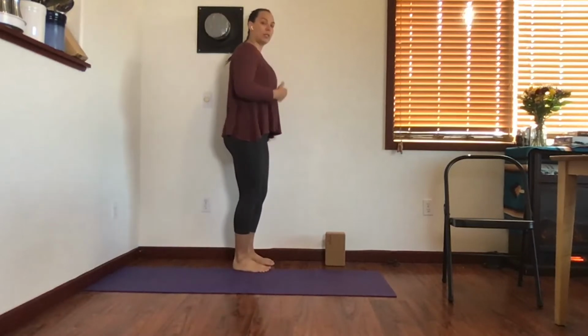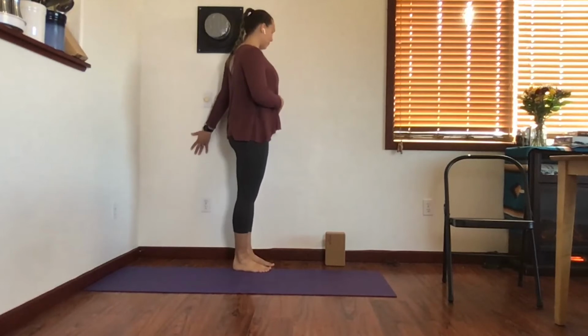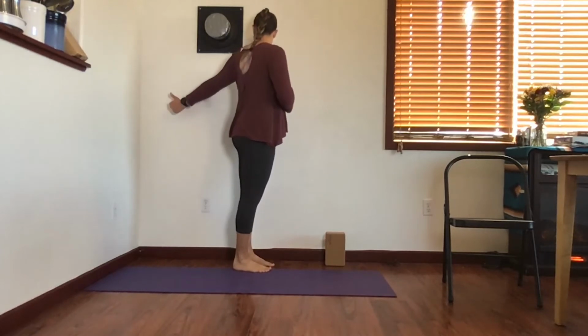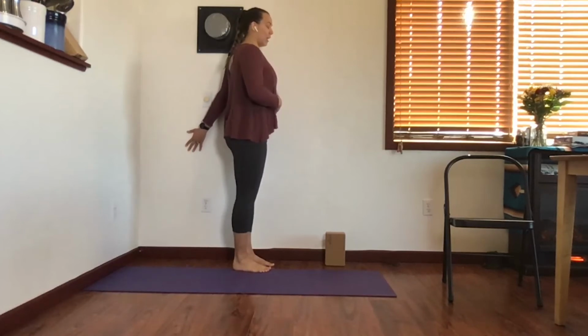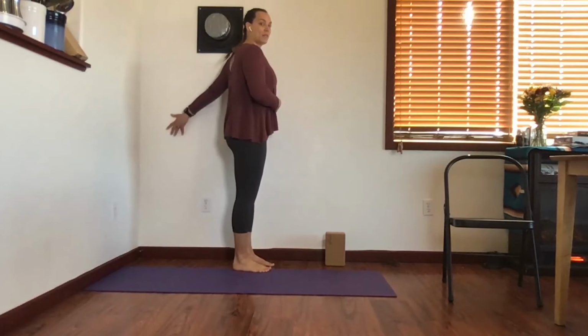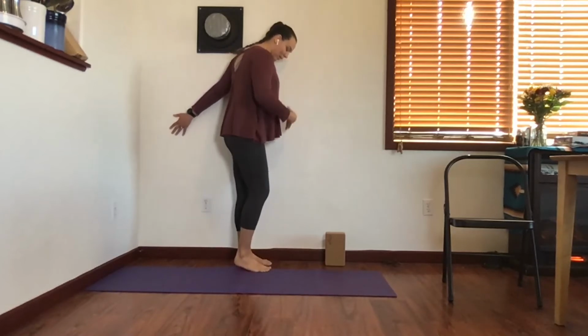So I have one of my shoulders near the wall. I'm going to take that same hand back behind me. The thumb is pointing up towards the ceiling here. My hand is about hip height and maybe a foot away from my hip. So there's a little bit of space between the hand and the hip joint. So I take a few breaths here. I'm trying to stand in a pretty mindful way.